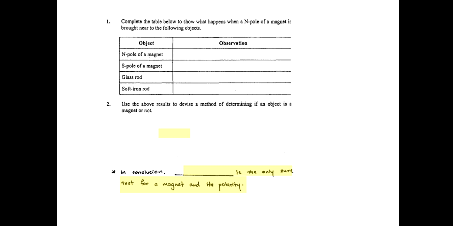Okay, let's look at the answer now. First two: north pole and north pole will repel, south pole and north pole attract. Glass rod, how do we write? Either you say no effect, or there is no effect on the glass rod. Now next, soft iron rod.